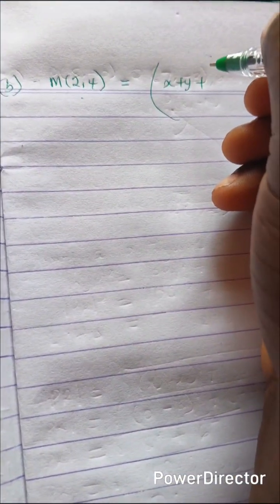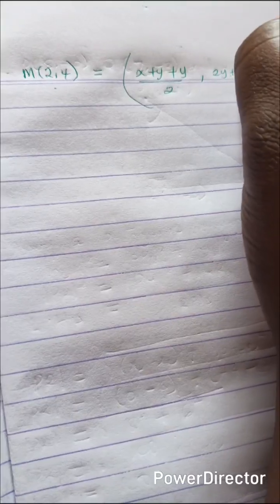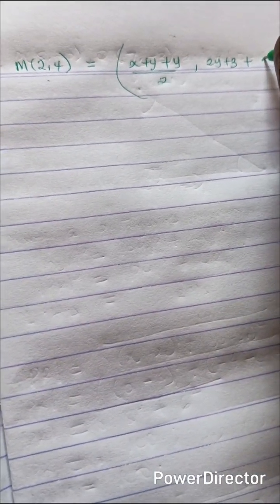So x1 in this question is x plus y, x2 is just y over 2, and y1 is 2y plus 3, and x2 is 2x minus 1.